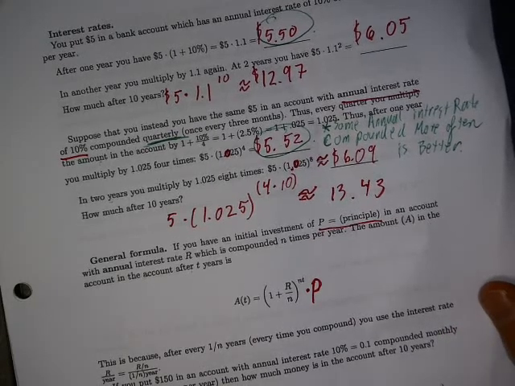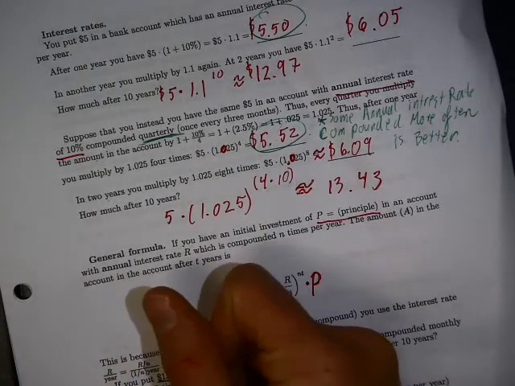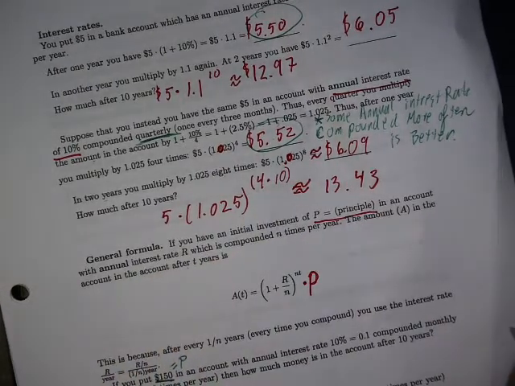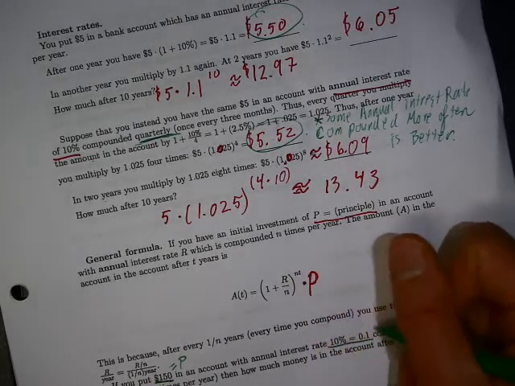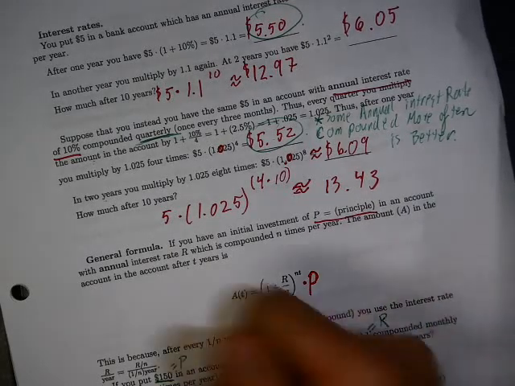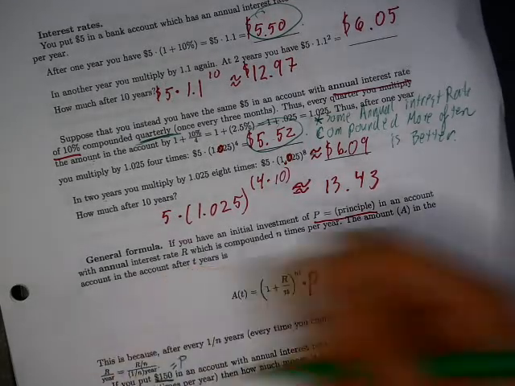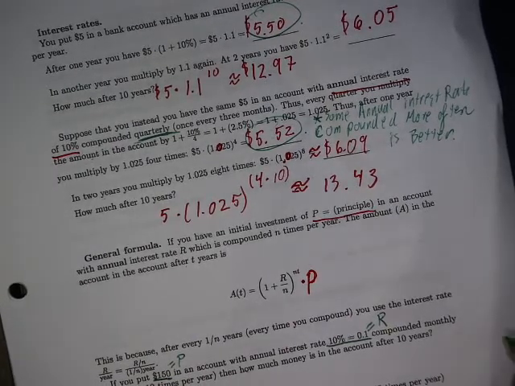So let's use this formula. Let's suppose you put $150, so that's your principal, in an account with an annual interest rate of 10%, also known as 0.1. So there's R, compounded monthly. So you compound 12 times per year, so n is equal to 12. Let's figure out how much will be in the account after 10 years.